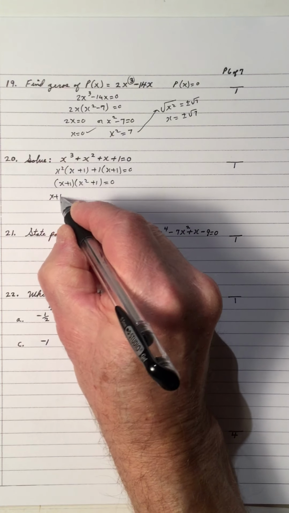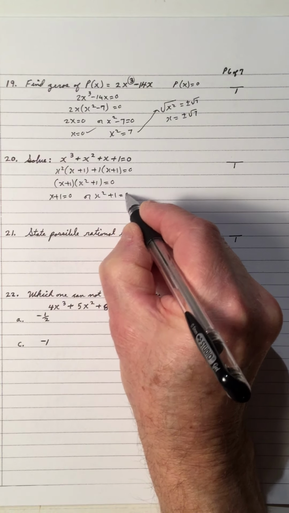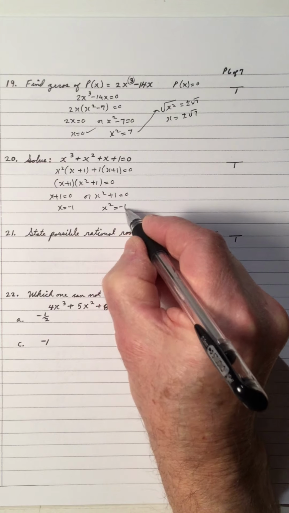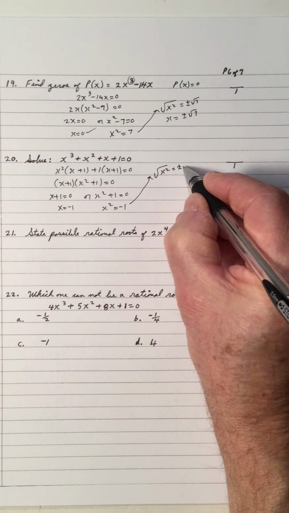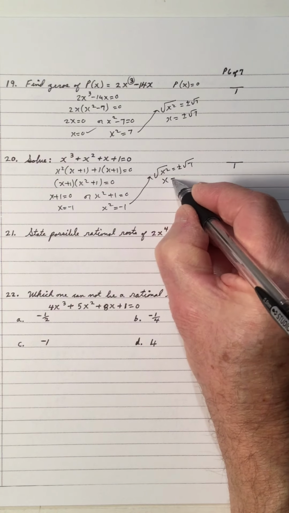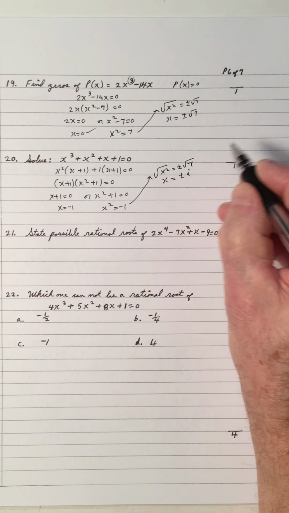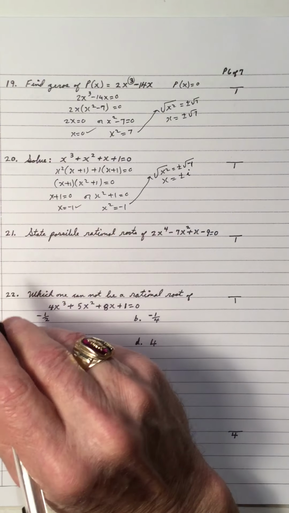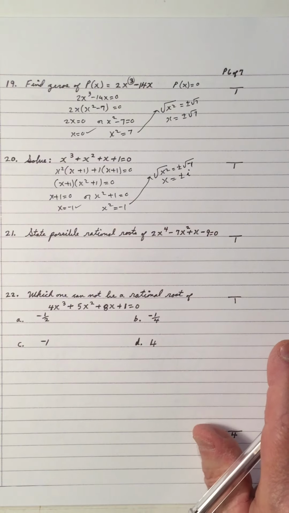So that means x plus 1 equals 0, or x squared plus 1 equals 0. X is negative 1 there, and x squared equals negative 1. That means the square root of x squared equals plus minus the square root of negative 1. X is plus minus the square root of 1, which is 1, and the square root of a negative number is an i, so that's plus minus 1i. So there's 3 roots because it's x cubed, so there's negative 1 and plus i, minus i. So we have that, give yourself a mark.